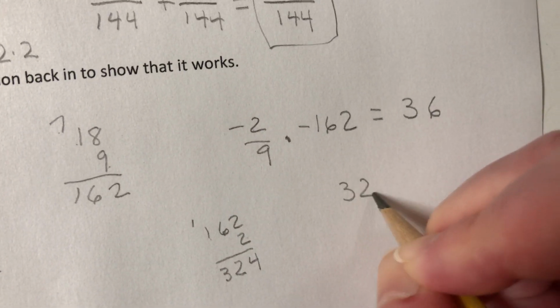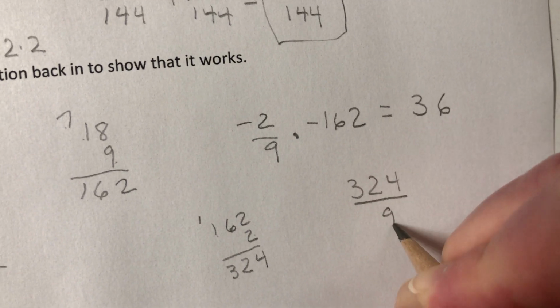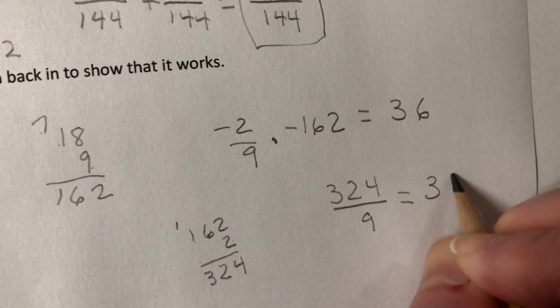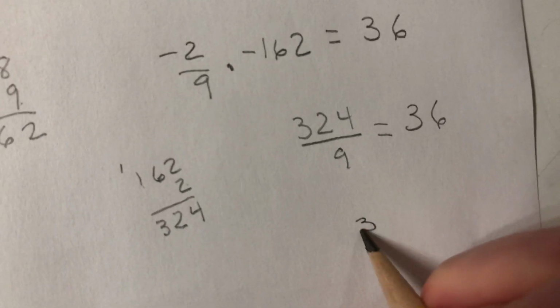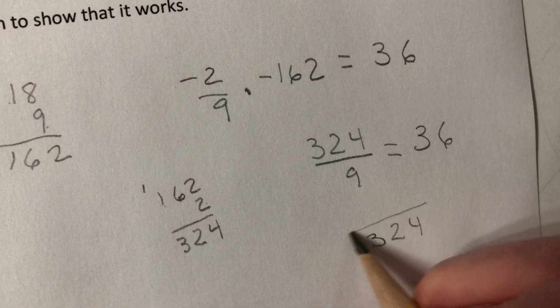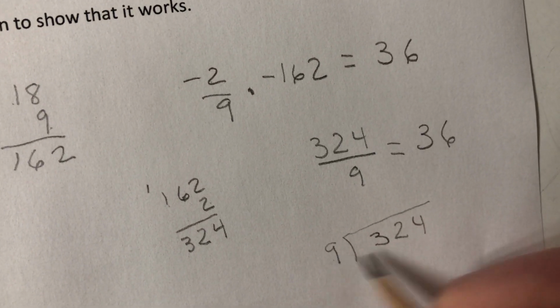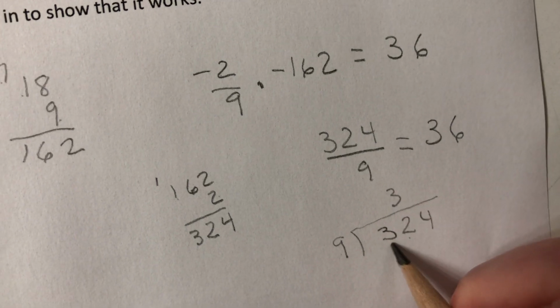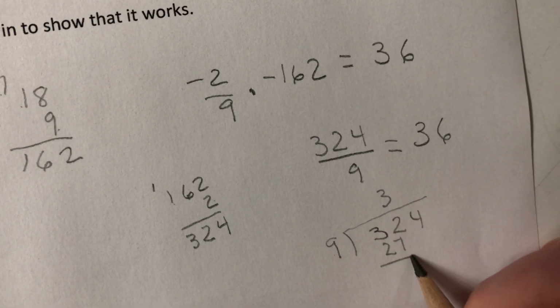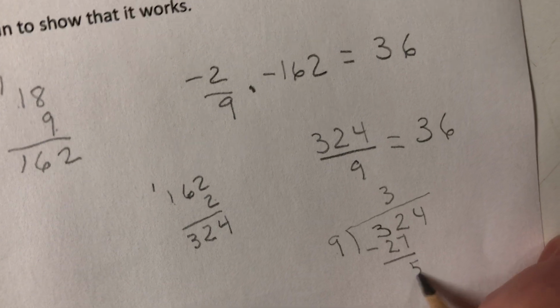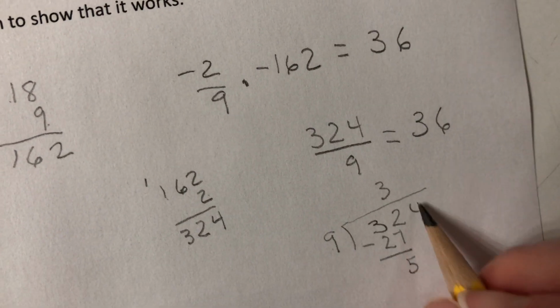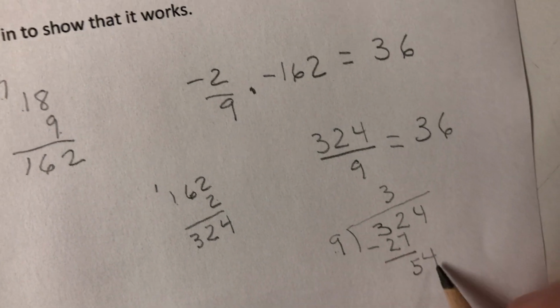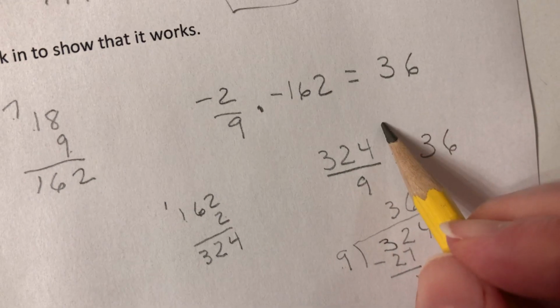So I have 324 divided by 9 equals 36, and you can check that with your long division. 324 divided by 9, 9 goes into 32 3 times. 3 times 9 is 27, subtract, that gives you a difference of 5, bring down the 4, 9 goes into 54 6 times, so it checks out.